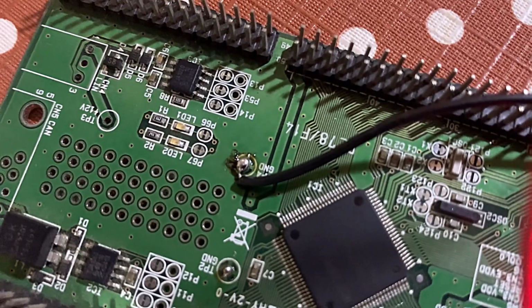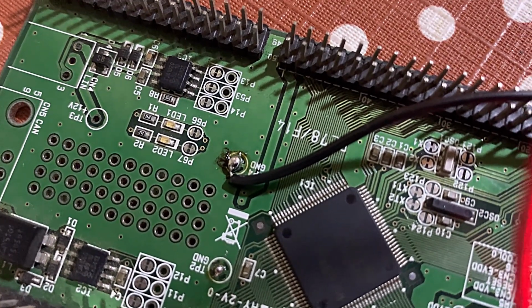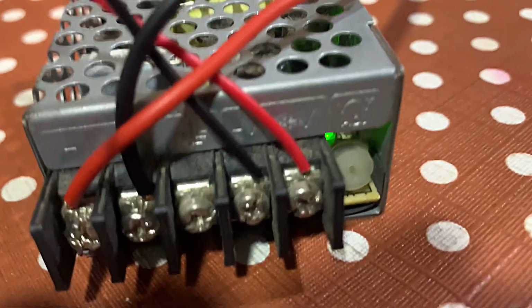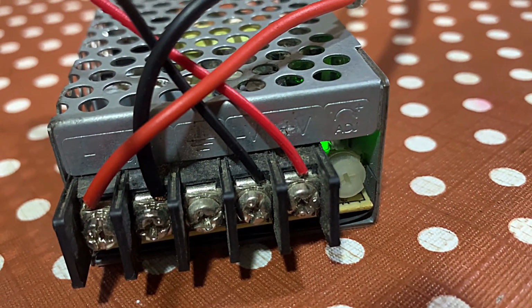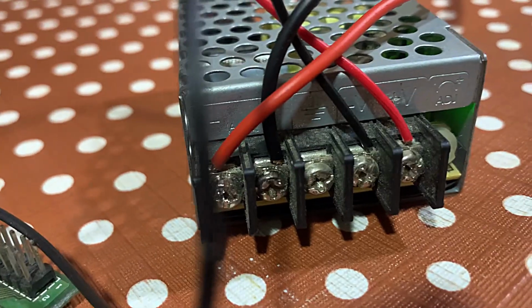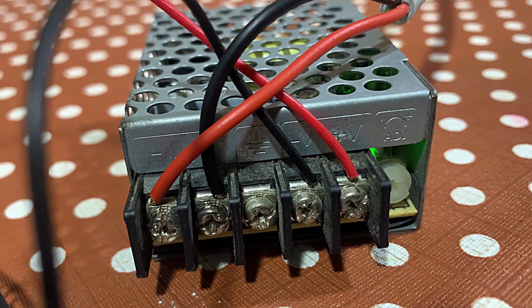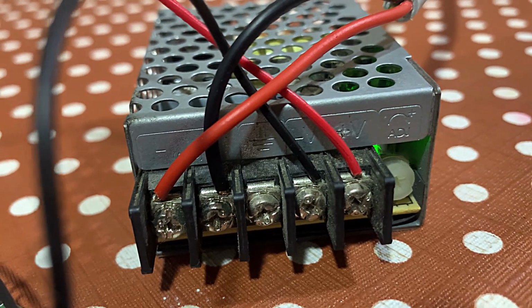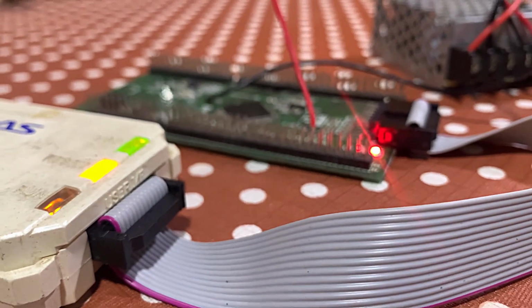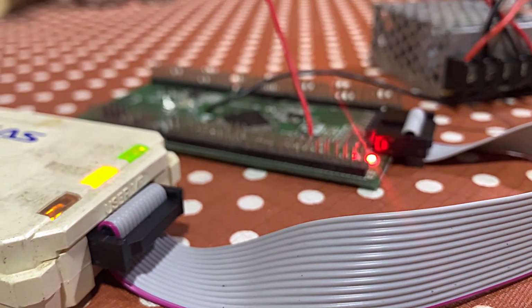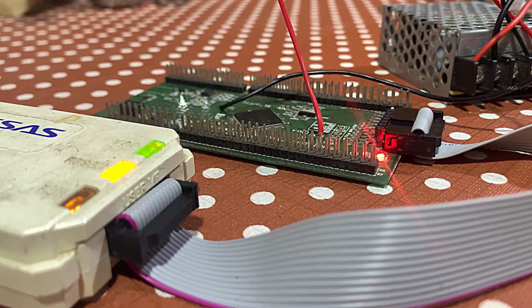So this black wire is soldered to the ground pad of this development board, and I have connected it to the ground of this SMPS, that is the digital ground, and I have powered this SMPS through a 230 volt supply from my house. That's it. That's all about the hardware configurations that I have done for blinking the LED.